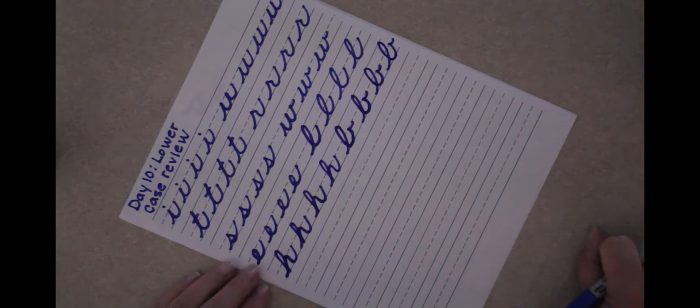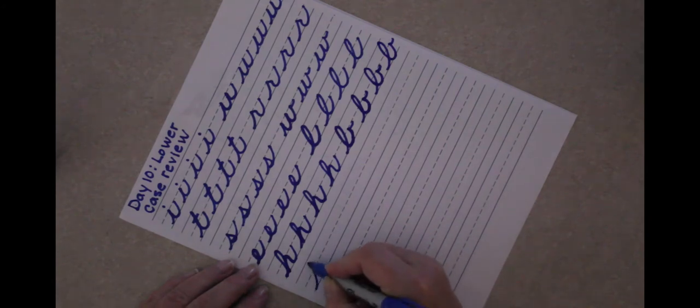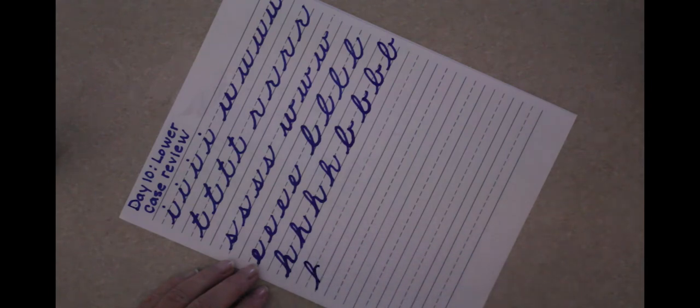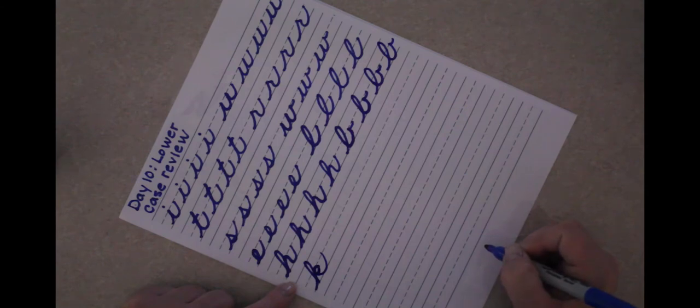Now the lowercase K is very similar to the lowercase h. You loop all the way up to the top, you come down, you're going to trace that back up to right here, and up until this point it looks just like an H, doesn't it? But right here we're going to curve in and come back and touch and then come back out.